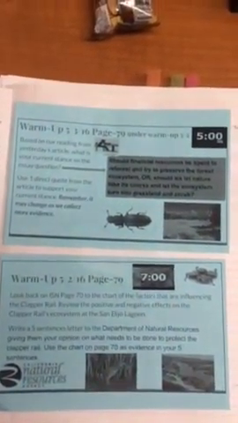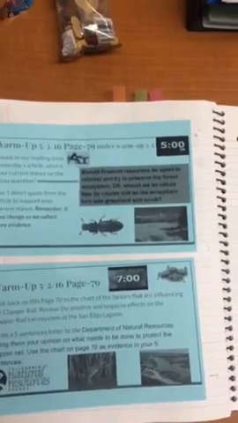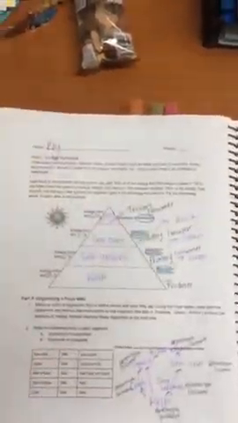So make sure if you're missing anything, you check the daily agendas for clickable links to print them out, or come to the absent file to get an extra copy.